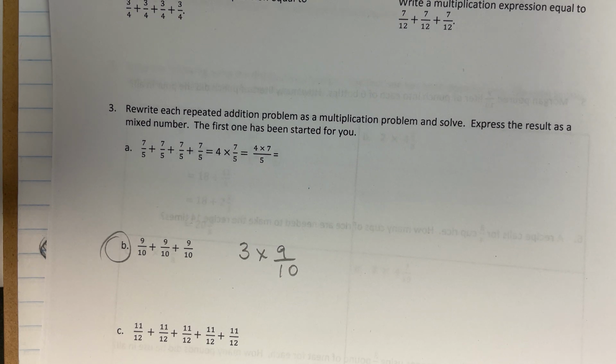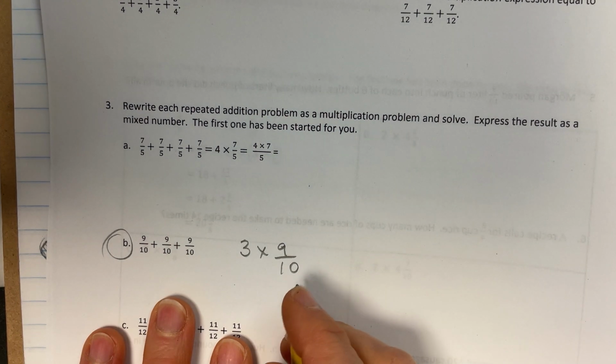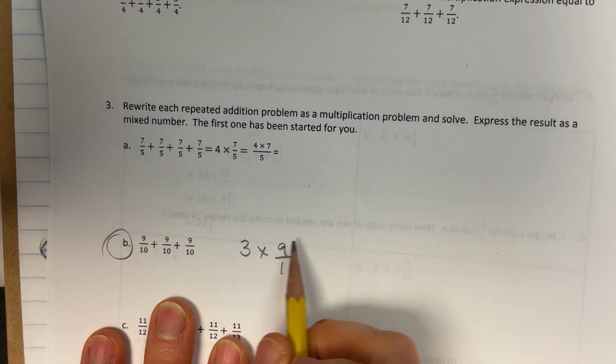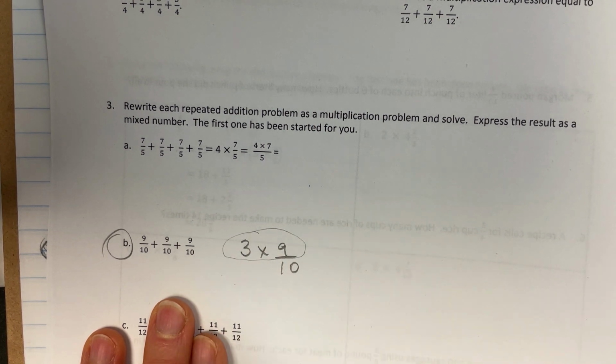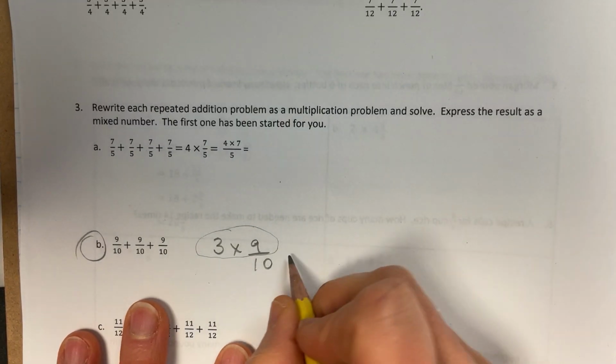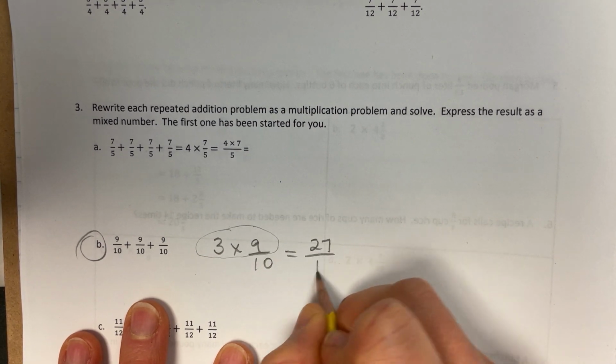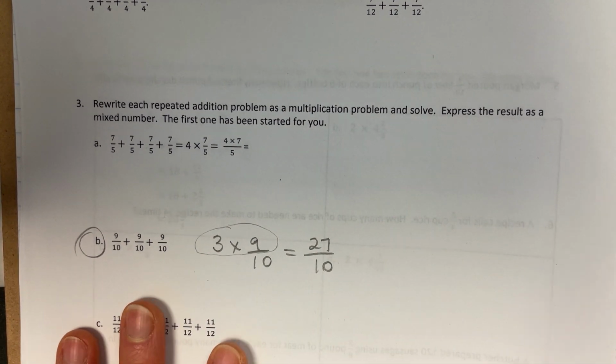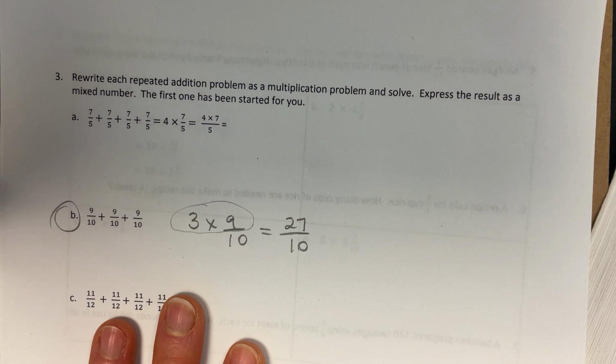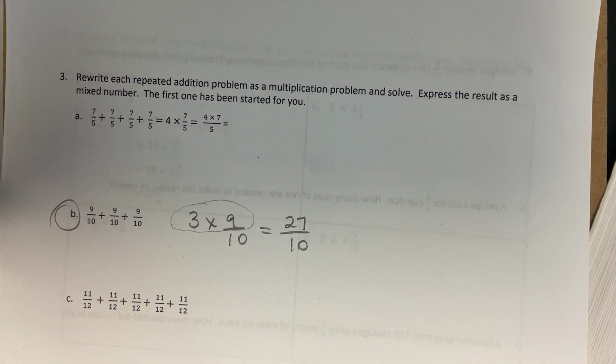Okay, so you're thinking, well, how many tenths would that be? 27 tenths. I want you to notice that you are only multiplying the 3 times the 9. You don't multiply it times the 10. I have tenths. I want to know how many tenths I have. I have 27 of them. Because doesn't the bottom number stay the same? It does. It stays the same. Because I'm saying how many tenths do I have? And that 3, guys, is like 3 whole.